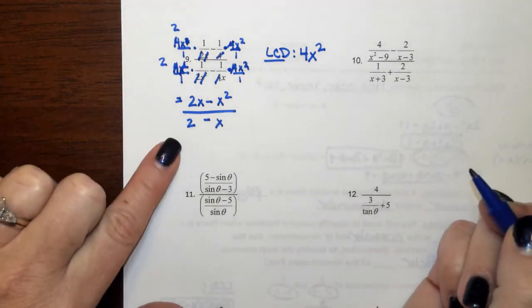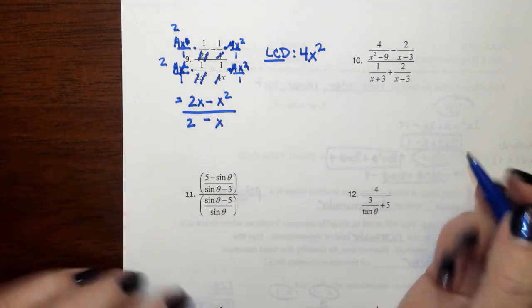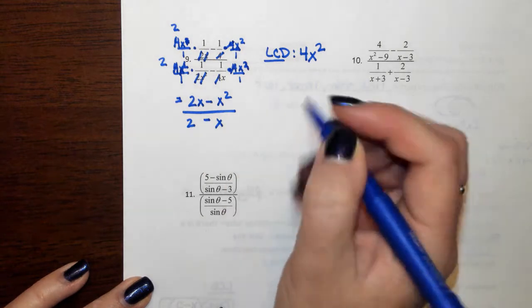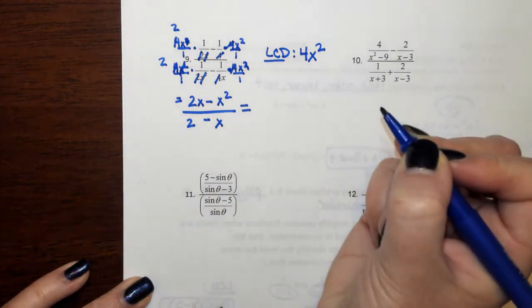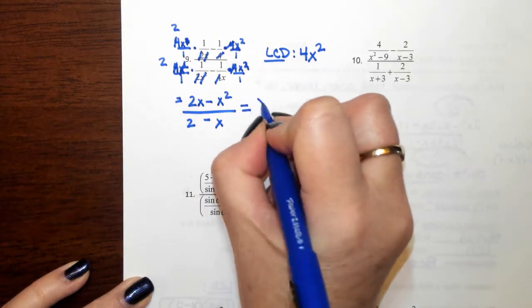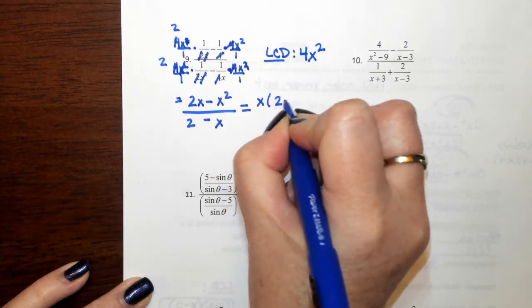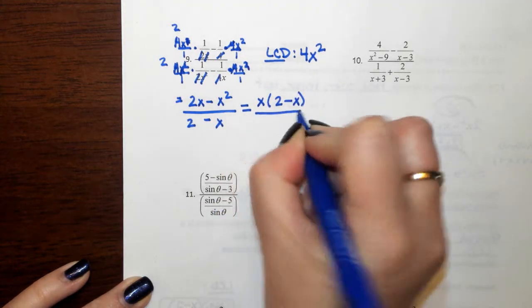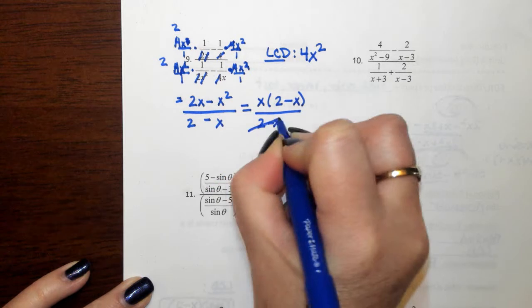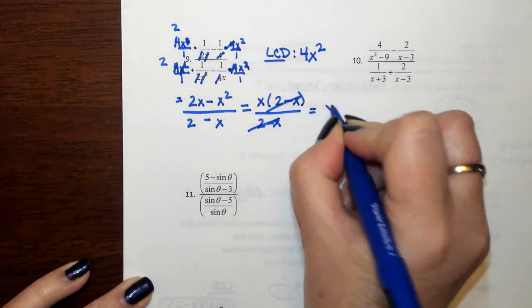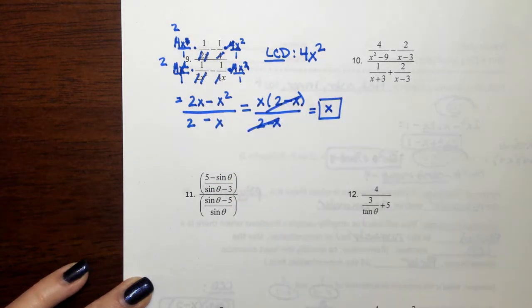Now you always want to make sure your fraction is in simplest form. So after you get done doing the LCD trick, what you need to do is factor wherever possible. I can factor an x out of the numerator. And then you can cancel out that common factor. Your final answer is going to be an x.